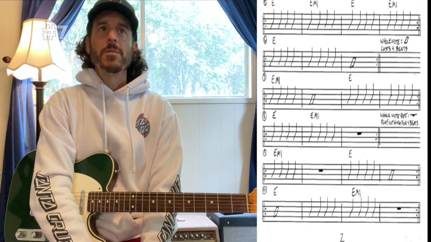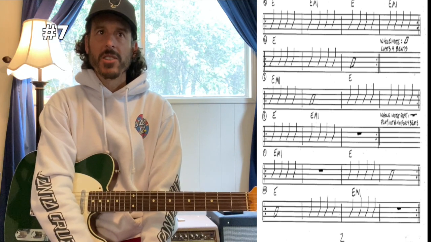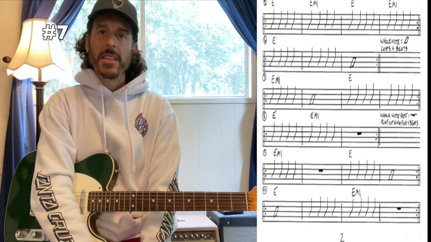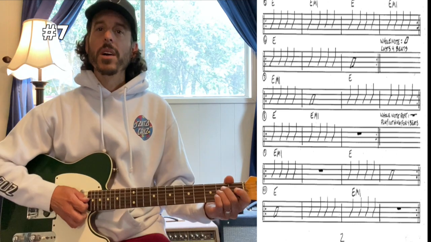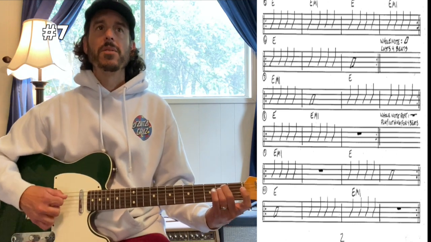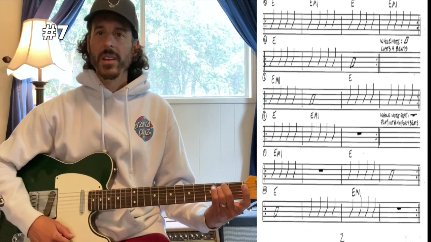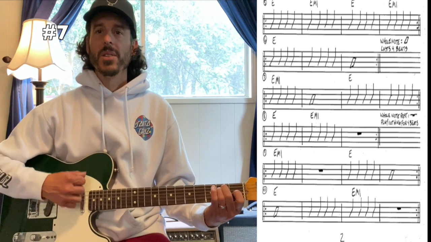Okay, for number 7, we're going to have an E minor for the first 2 bars, and we're going to have a whole note on bar 2. That's going to be that long chord lasting for 4 beats. Then we'll switch it to an E major with our normal pattern for the next 2 bars, on bar 3 and 4. 1, 2, 3, 4. 1, 2, 3, 4. 1, 2, 3, 4.